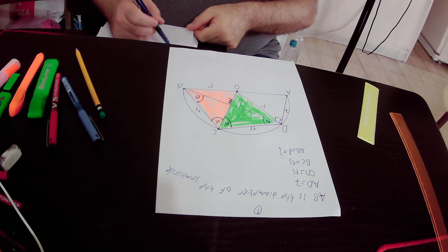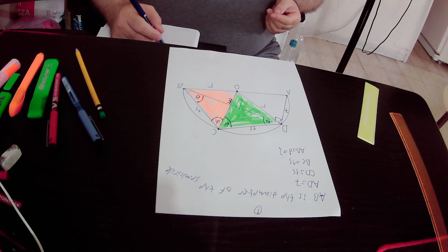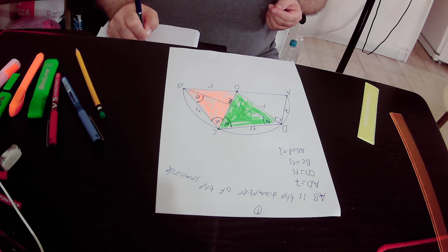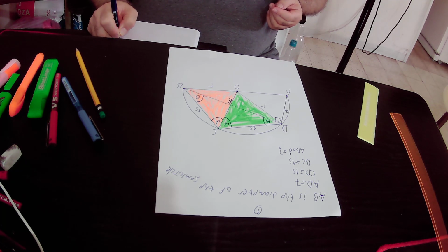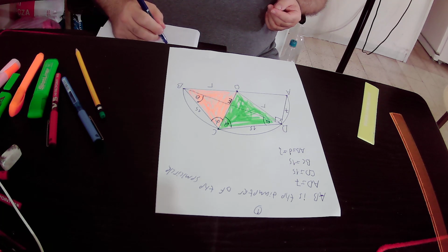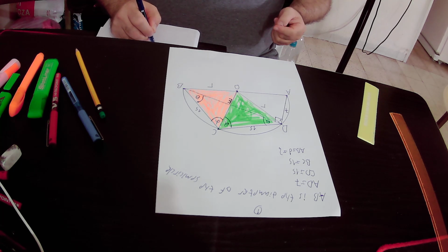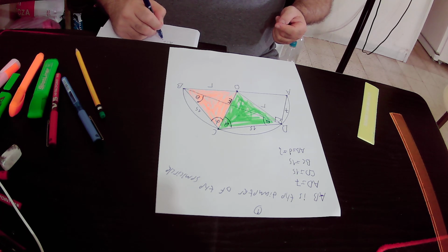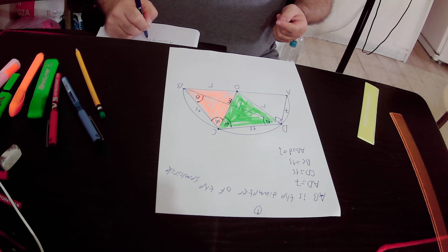Okay, so we can write down that the green triangle, triangle DCE, is congruent to the orange triangle, triangle CEB, according to the side angle side rule.